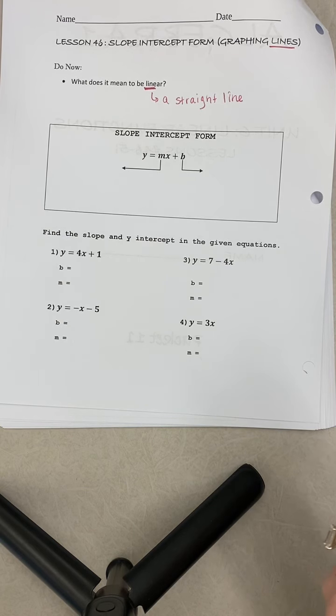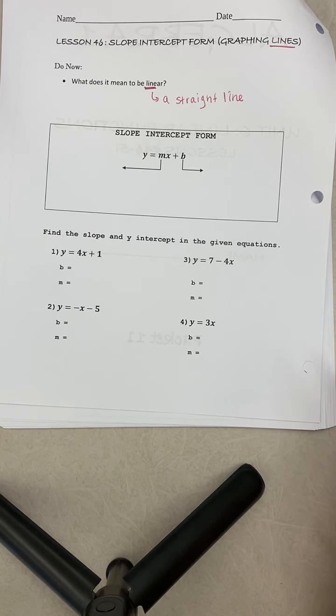So in our slope intercept form, we have our equation, which is y equals mx plus b. And we know x and y are always points on a line, but m and b are the two different parts to this equation. We discussed a lot with m in the last packet when we talked about our slope.